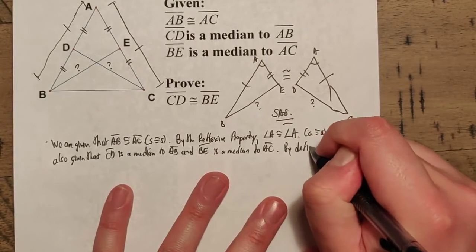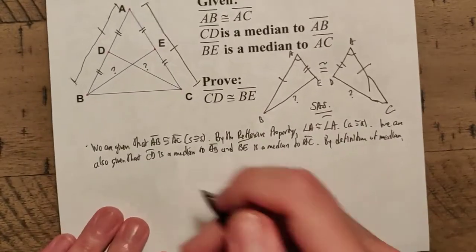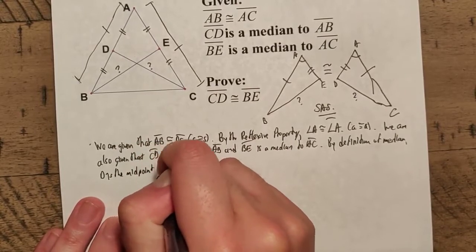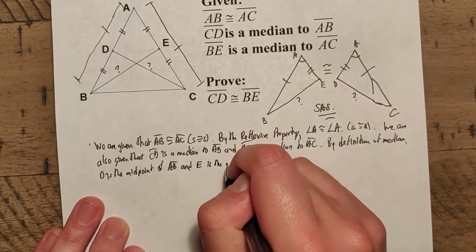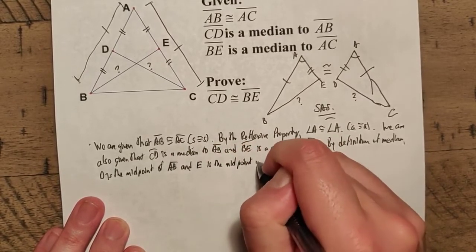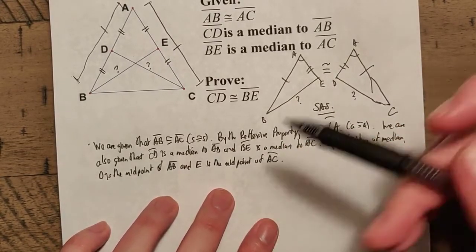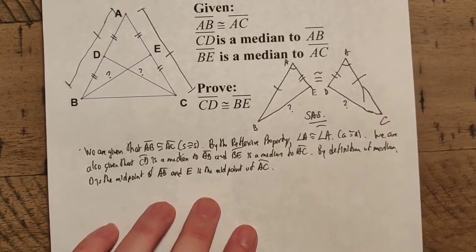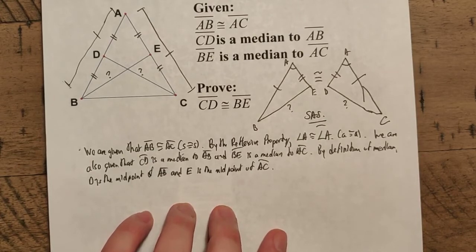By definition of median, we know D is the midpoint of AB, and E is the midpoint of AC, right? By definition of median here. Now, note that we're not going to use the standard definition for the midpoint here. We're instead going to use the halves portion, right? We know a midpoint does something to a segment here. Not only does it split a segment into congruent pieces, it also creates segments that are half as big as the original. So I'm going to mention that here.